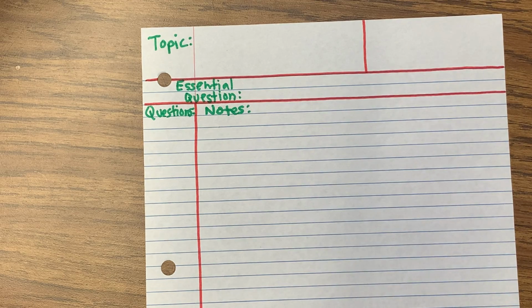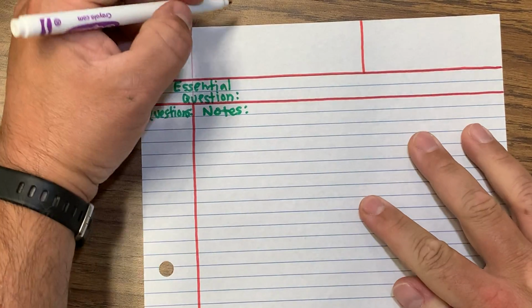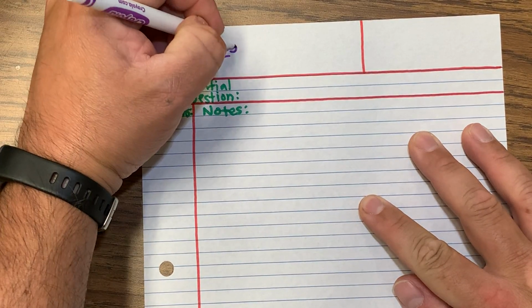And the good news about today's notes, if you know how to do stick letters, like hopefully all of us have been doing since like kindergarten, then you're good to go. So for today's topic, we're gonna call these notes lettering.